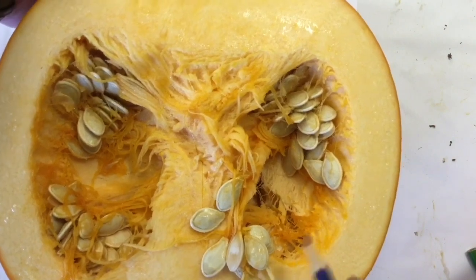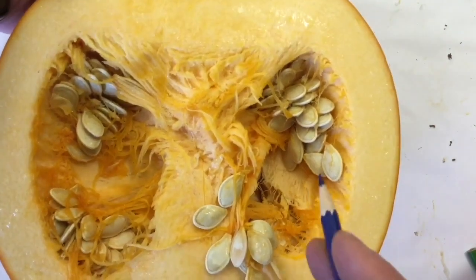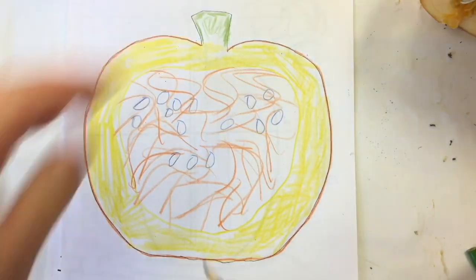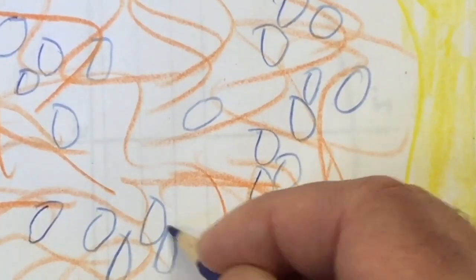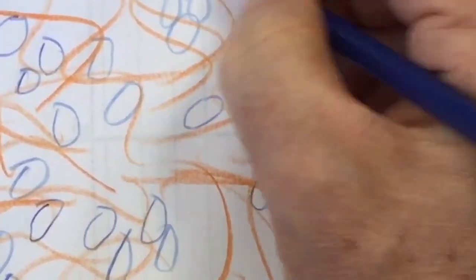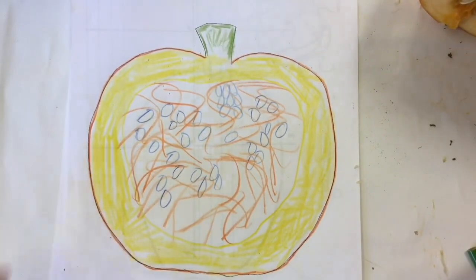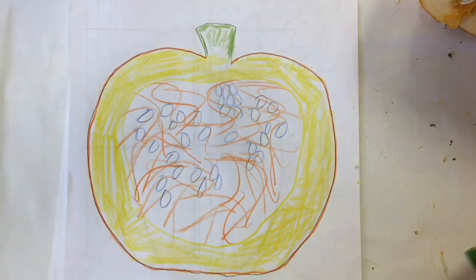And what would you say? Did you say there's maybe like 100 seeds? It might take me a long time to draw 100 seeds, but you know what? I'm not just going to draw 1 or 2. I'm going to make sure that I draw lots and lots of seeds in here. And some of them are really bunched together. Some of them are bigger looking and smaller looking. And they're all attached inside this fiber. So lots and lots of seeds. Clumps and clumps and clumps of seeds.